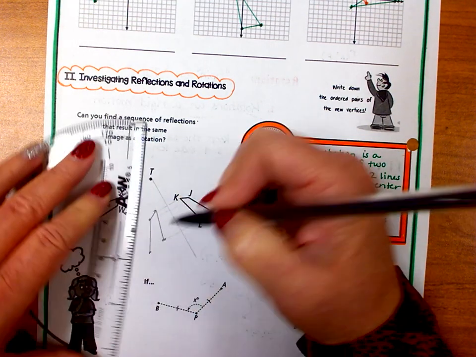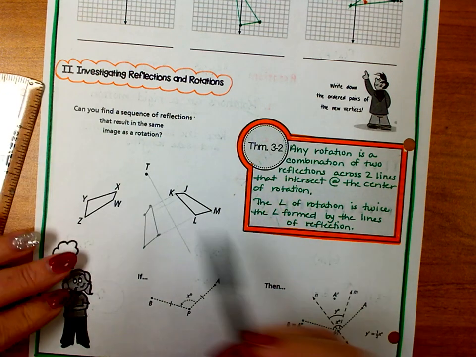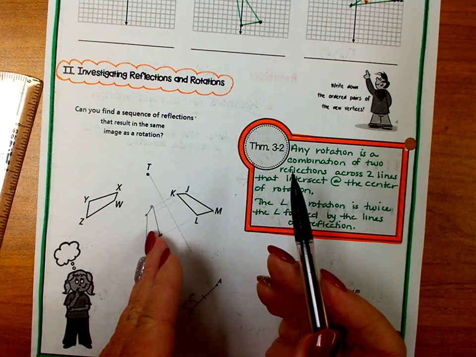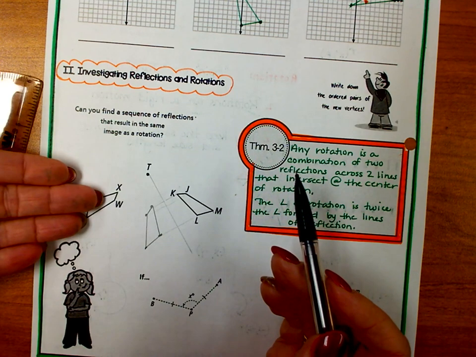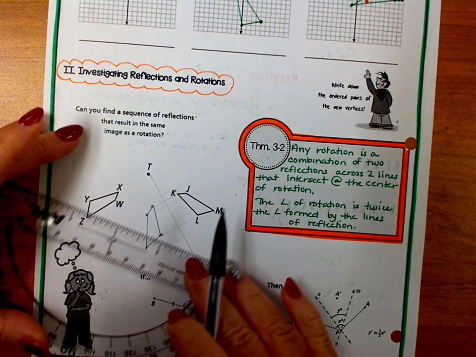Now, to find our second reflection, we need another reflection line, but it has to be right in between here. It has to be in the middle in order for this figure to be reflected over and land exactly right here. So what we are going to do is connect these points.